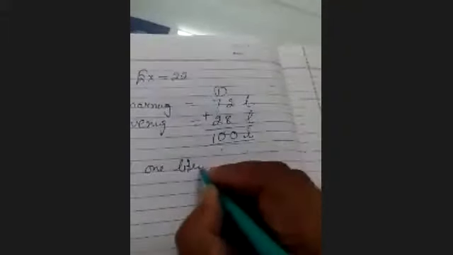Now the cost of 1 liter of milk is rupees 39. Now find the cost of 100 liter of milk.